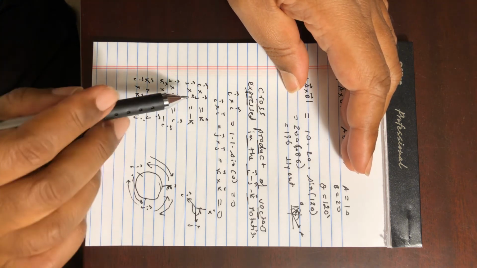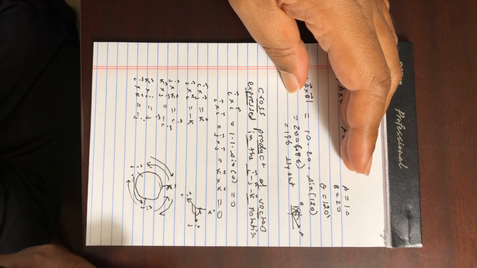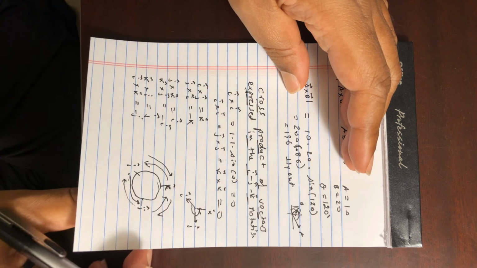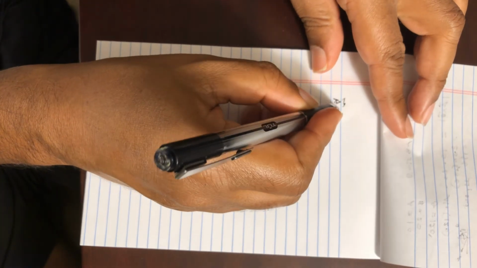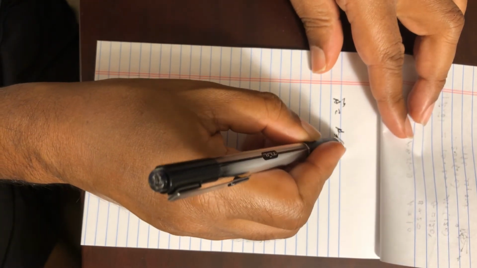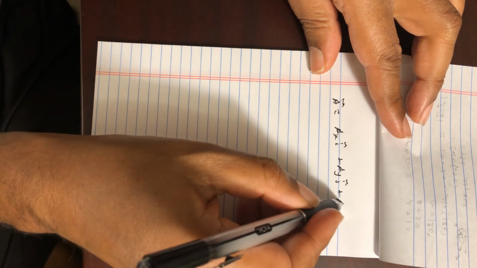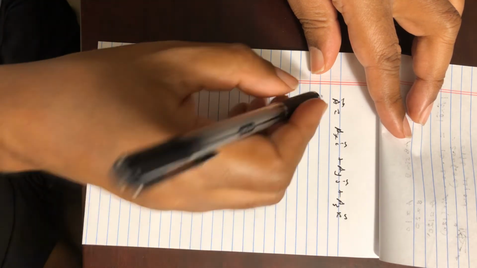Okay, so with this cross product of unit vectors, now we can do the cross product of vectors in the ijk notation. All right, so let's say we have the following vectors. A is Ax in the i plus Ay in the j plus Az in the k.